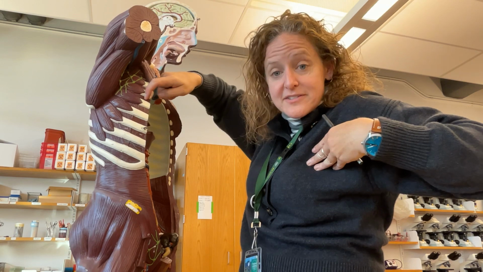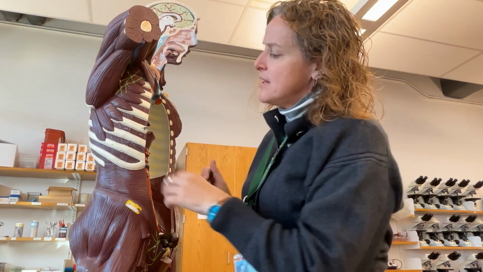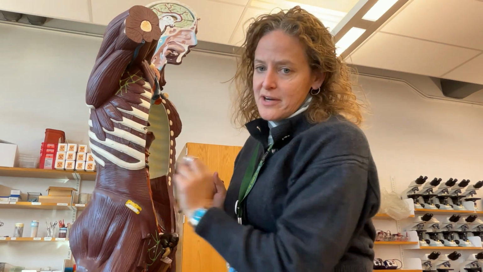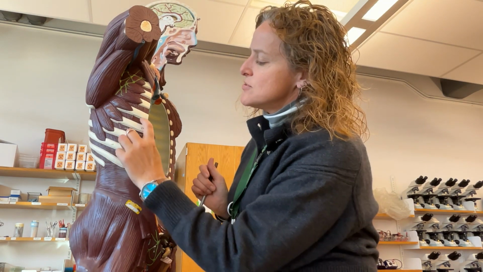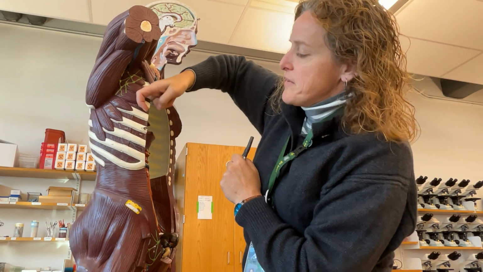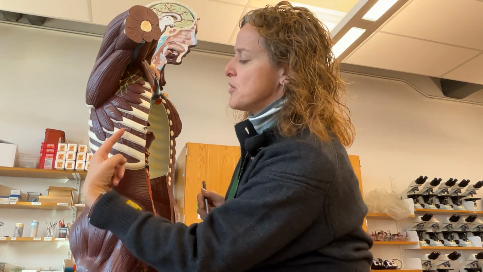So you'll be able to see these fibers going down and in, external intercostal. A little further down, they've peeled back the external intercostal, and I can see the internal intercostal. Whereas the external intercostal, the fibers go down and in, the internal intercostal fibers go up.